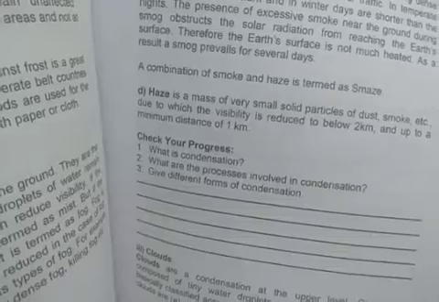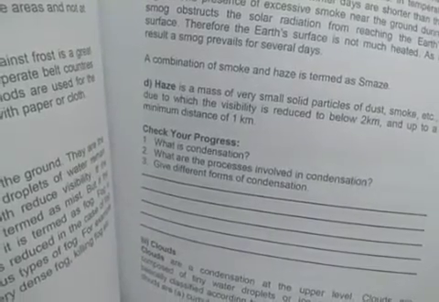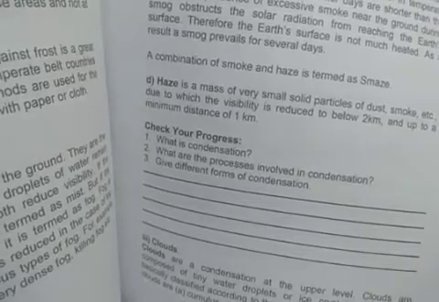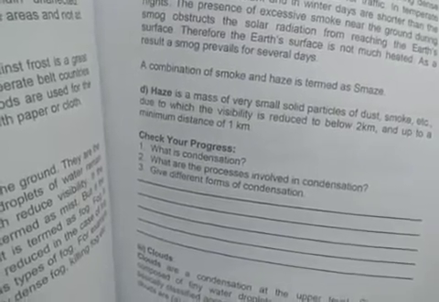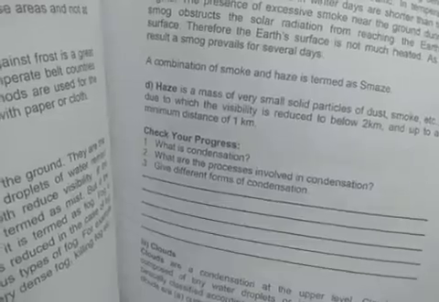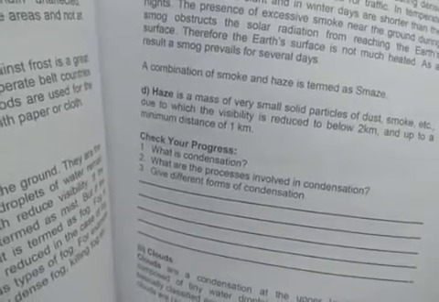Since smog includes pollutants, smoke, etc., people suffering from chest problems such as asthma, bronchitis, etc., are more affected by smog. Visibility is greatly reduced during dense fog and smog. Therefore, it is hazardous for traffic in temperate belts.